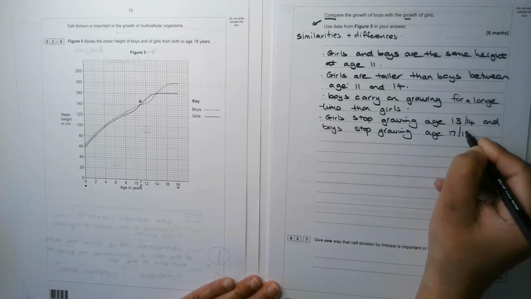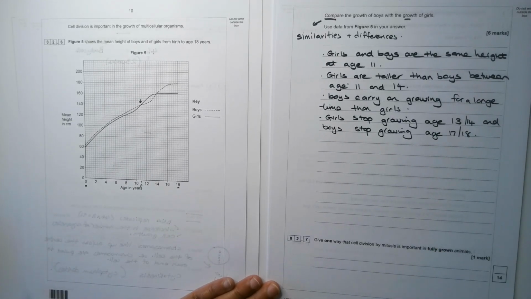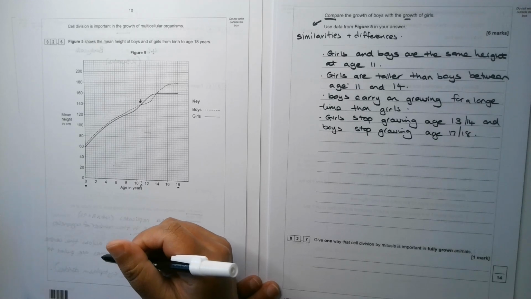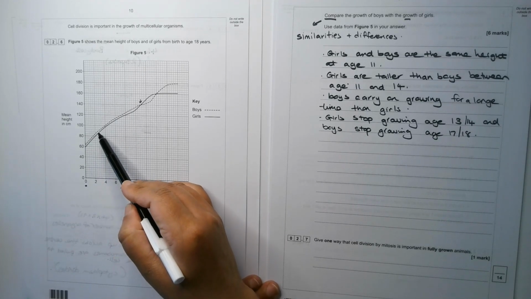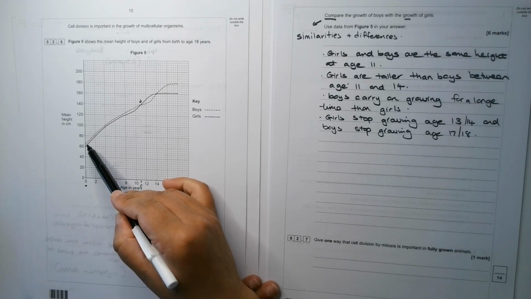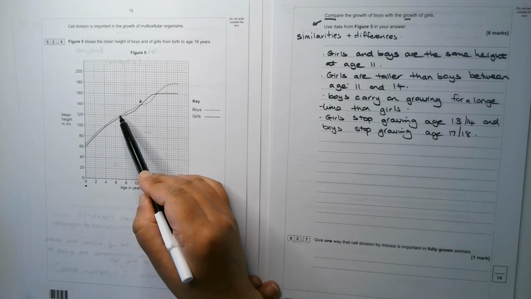Boys stop growing at age 17 to 18. If we start looking at the growth rate comparison, we're looking at the gradient of a line almost. You can see that's more or less the same, the steepness of the line.